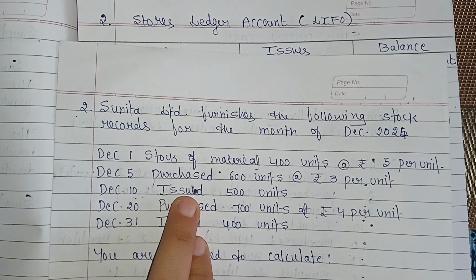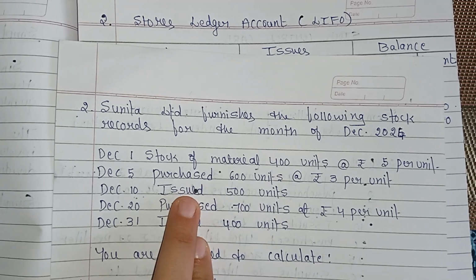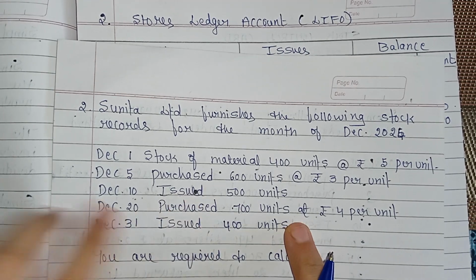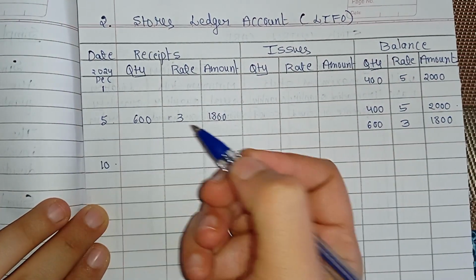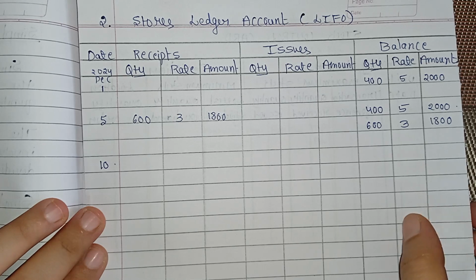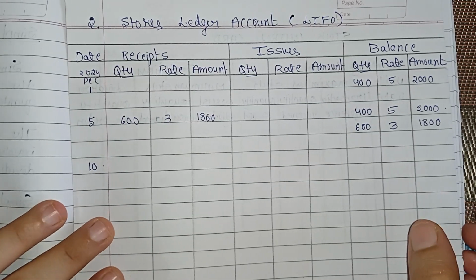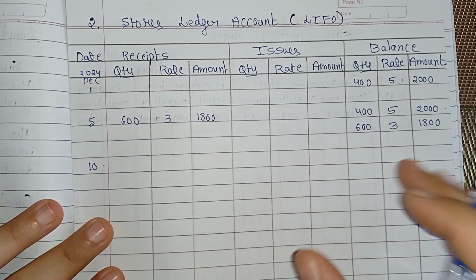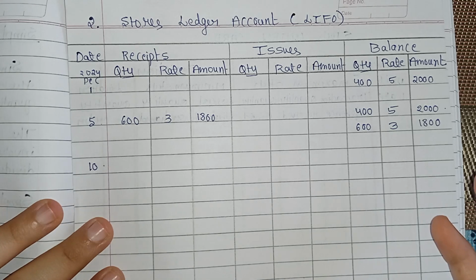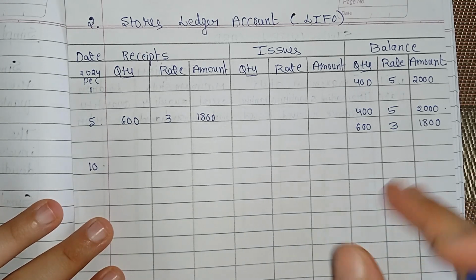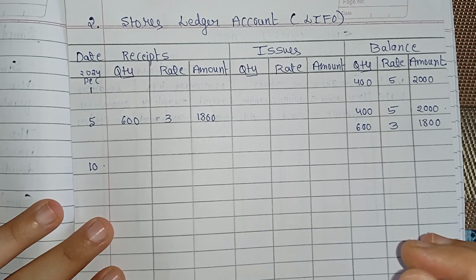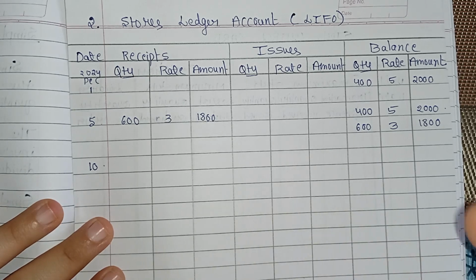Now see the next transaction. On December 10 issued 500 units. Write down first the date, December 10th, issued 500 units, right? Under LIFO what we will do? We have to issue from the recent purchases, not the oldest stock. That is as per the FIFO method, but in LIFO we will issue the materials out of our recent purchase.